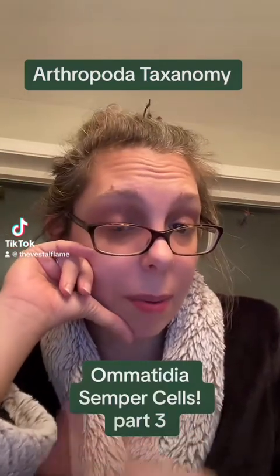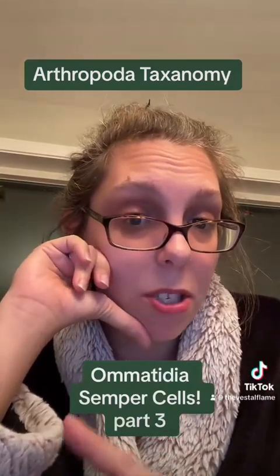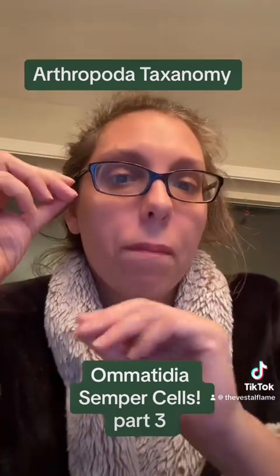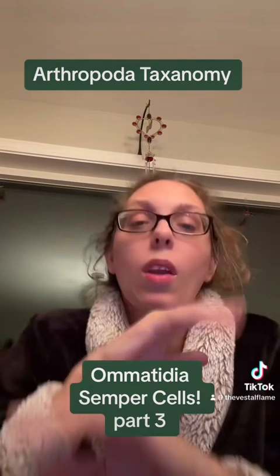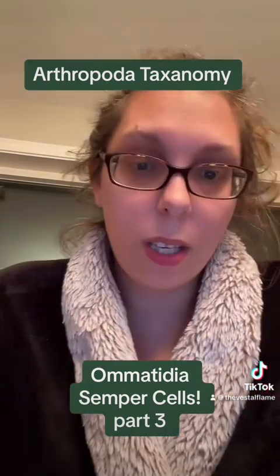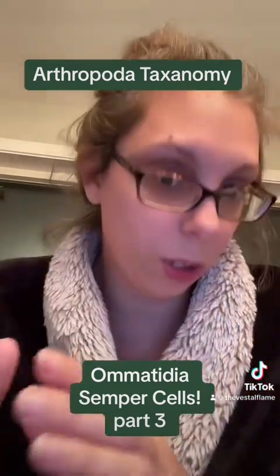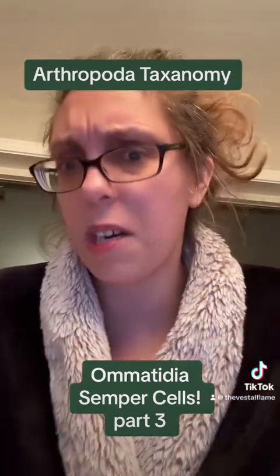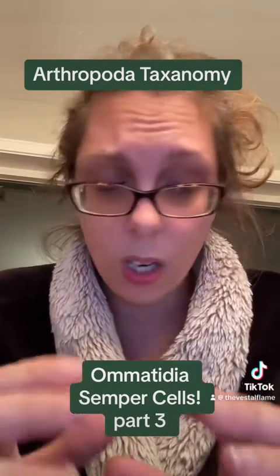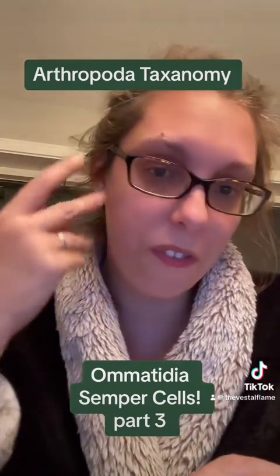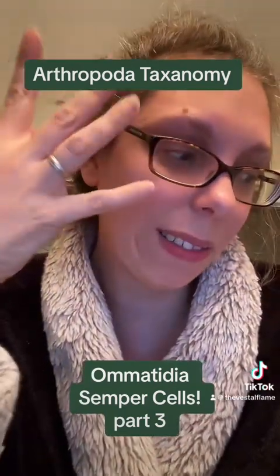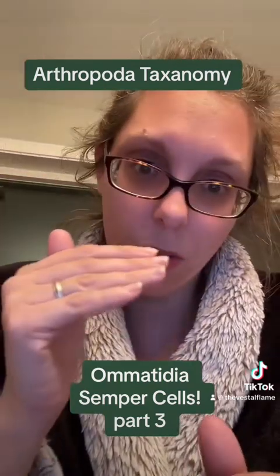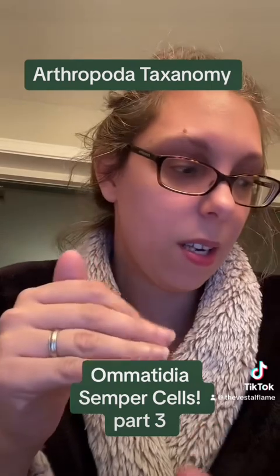Okay, now we're coming up to my favorite part, which is the Semper cells, or what we call the crystalline cone, okay? Officially, scientifically, they are called the Semper cells. Generally, when you read in papers or talk to anybody who knows this, they're called the crystalline cone. It is 4 identical cells that sit under the corneal facet.